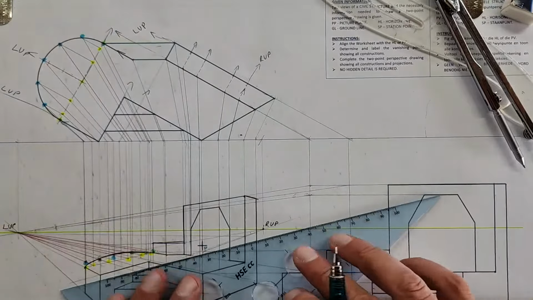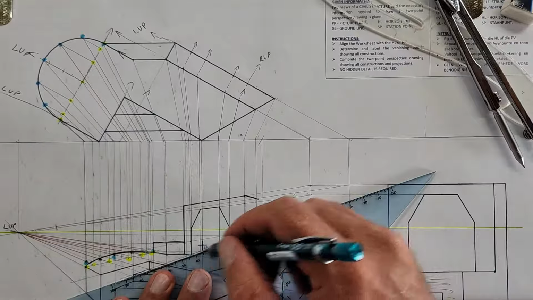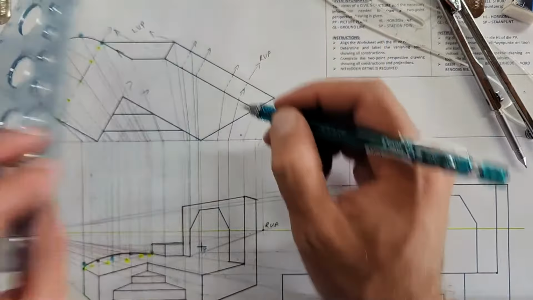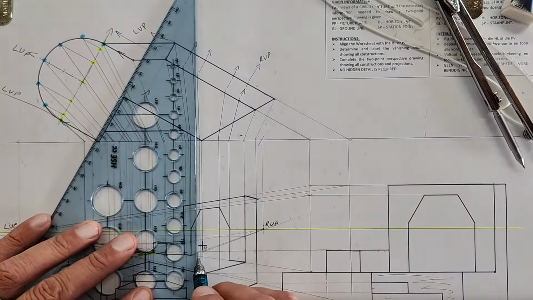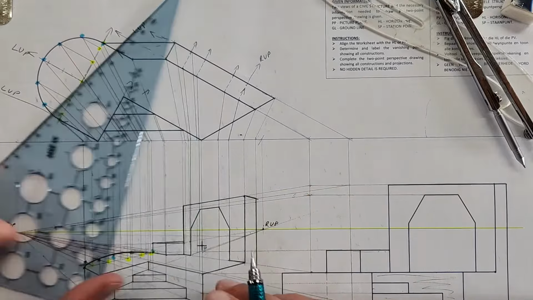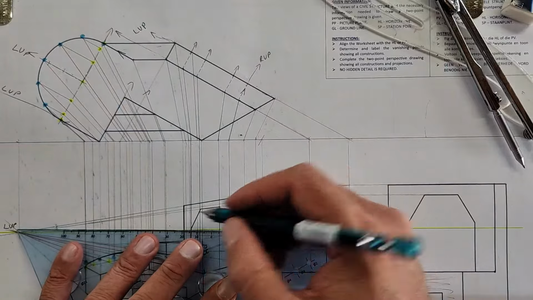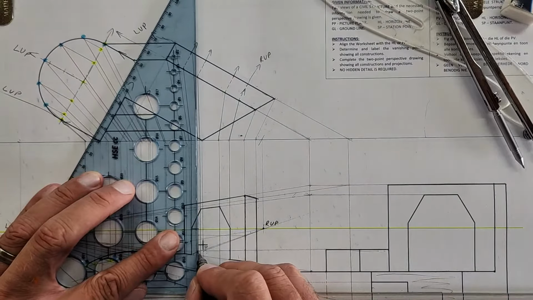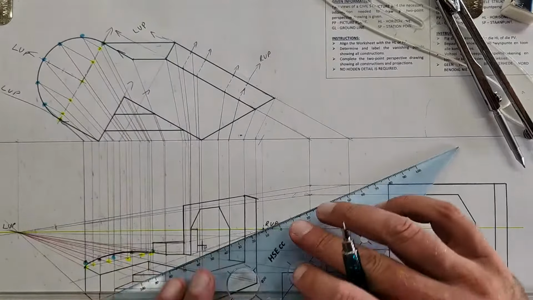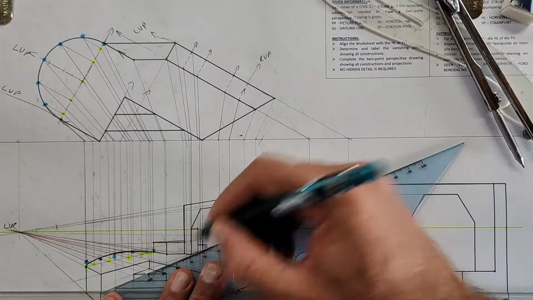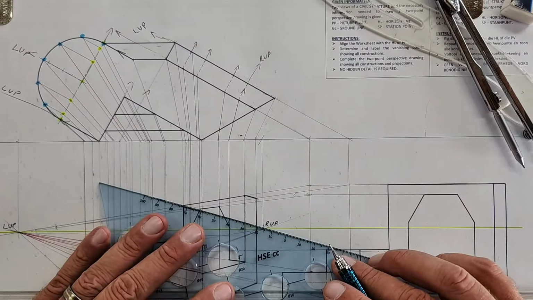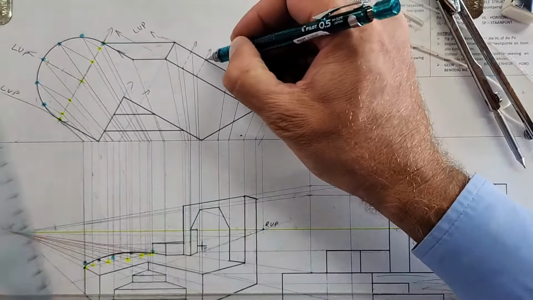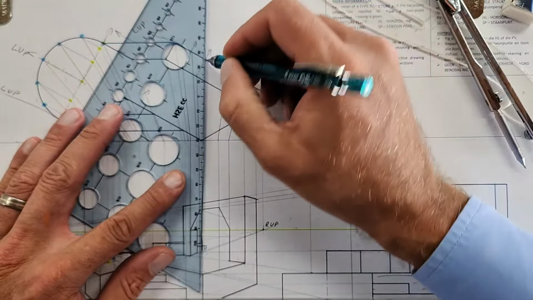Alright, there's some depth to it, so it goes to the right vanishing point, how far. Same with that one, how far back.